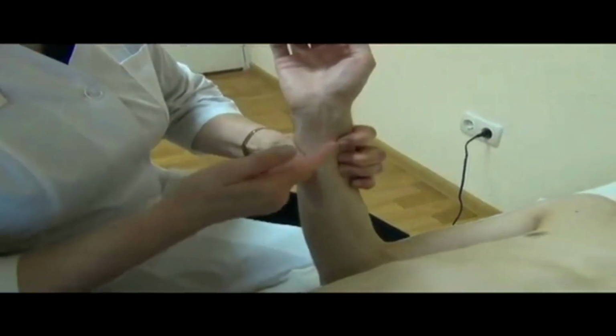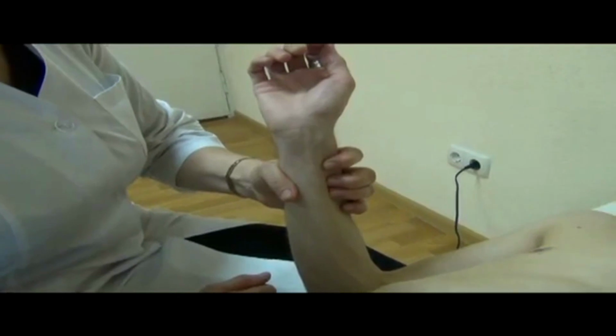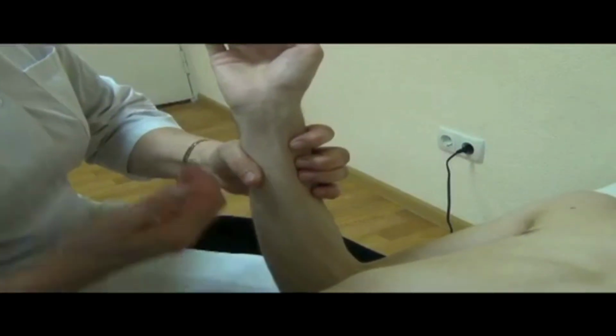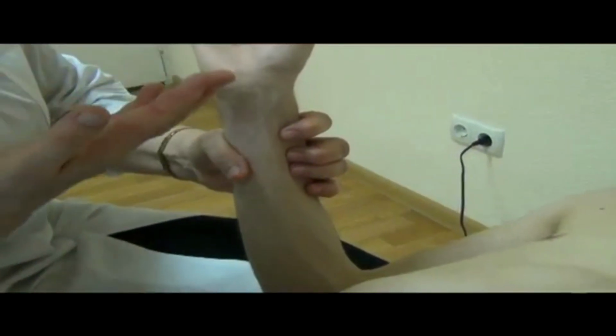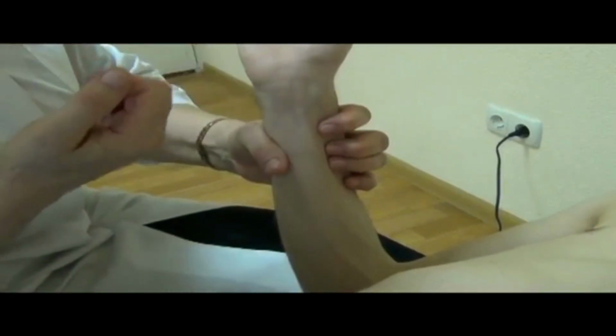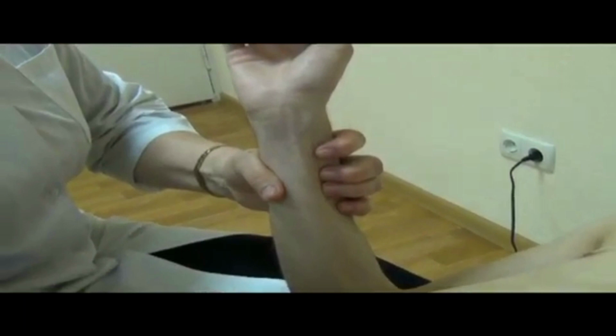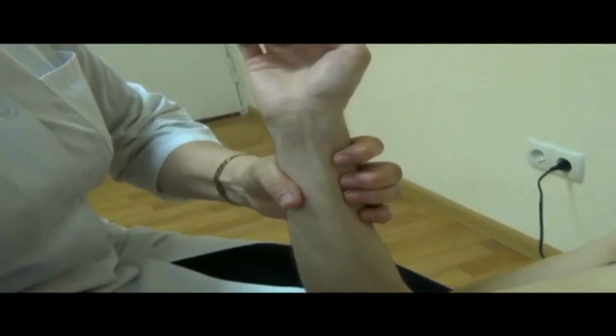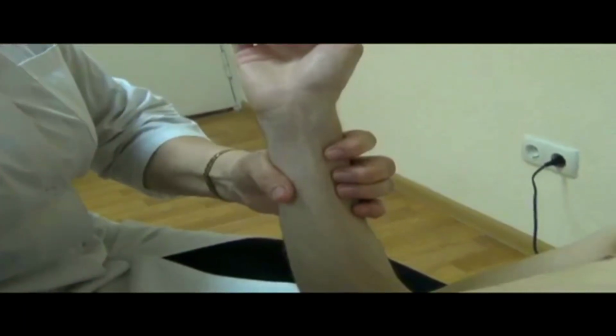So, totally, we determined 7 properties of arterial pulse. These are symmetry, regularity, rate, tension, feeling, speed, and height.